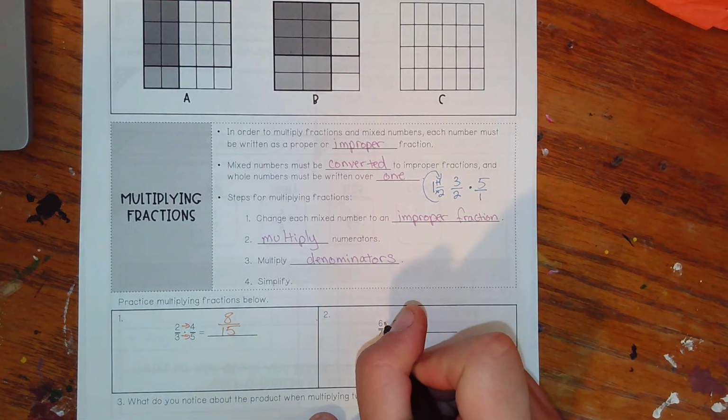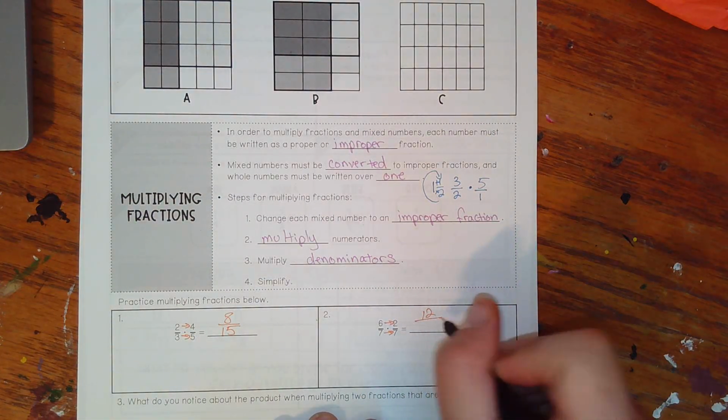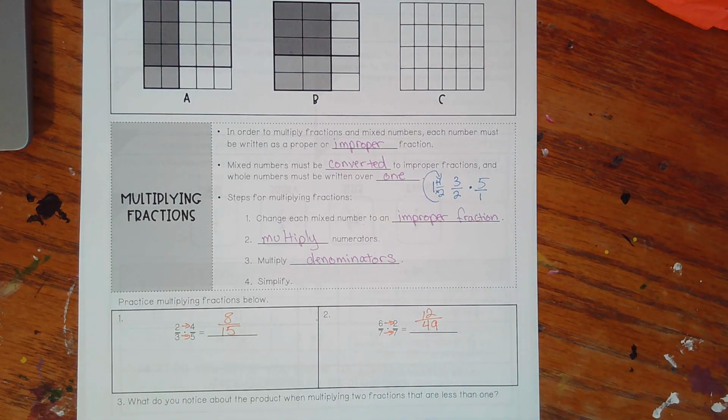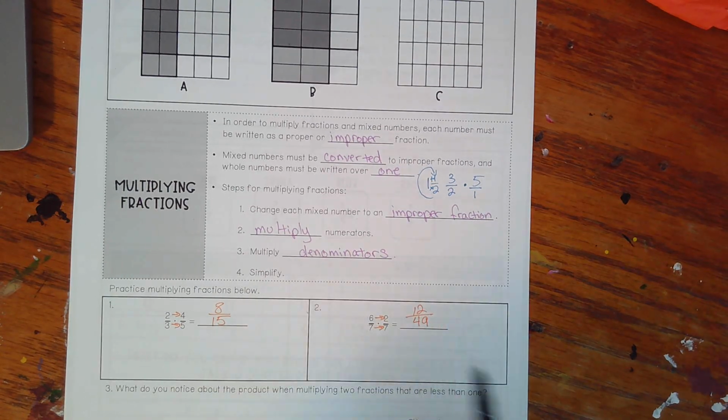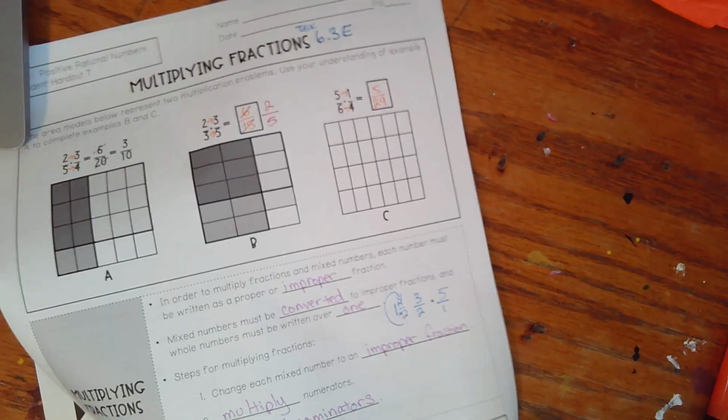We'll do it again down here. 6 times 2 is 12. 7 times 7 is 49. Again, there are no common factors here. These two are good examples of what I said earlier: all you have to do is multiply straight across, and there's nothing else you can do to simplify. But you should always try to simplify. Okay, let's go to the next page here so we can work on some examples.